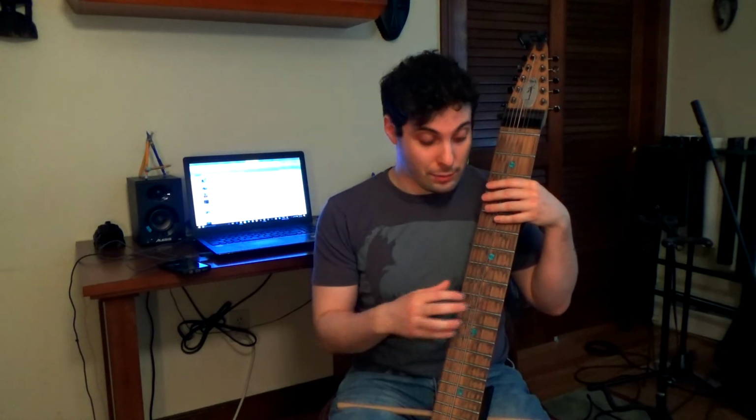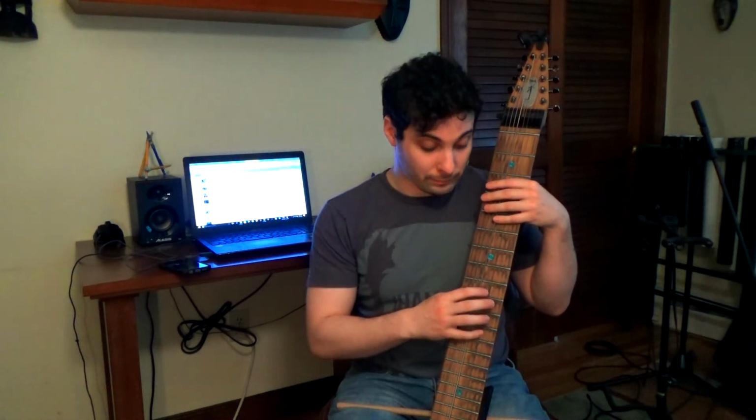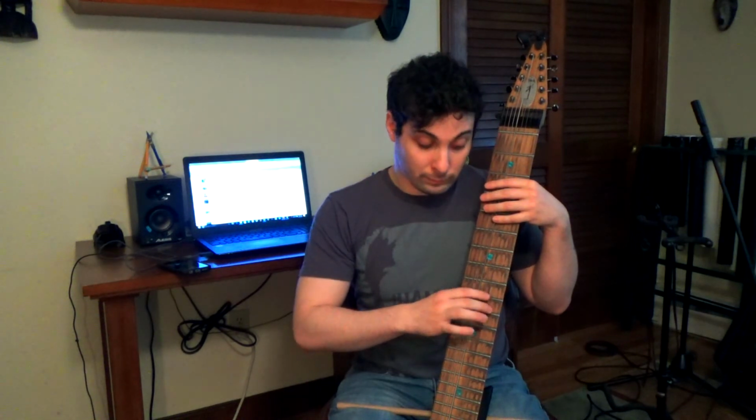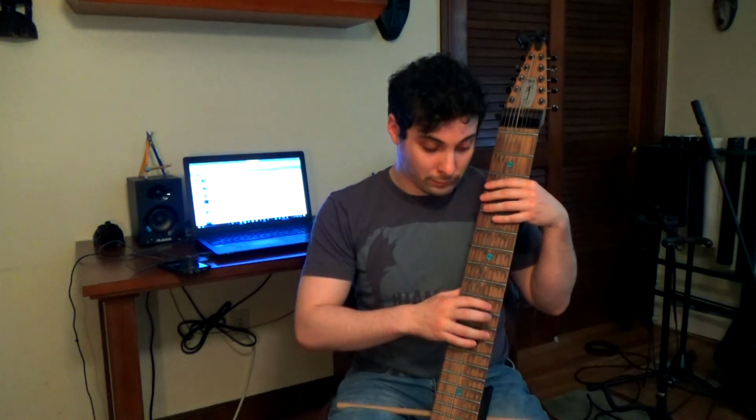Then we're going to take the exact same pattern, pattern 1 twice, up to pattern 2, then up a string set, pattern 1 once, pattern 2, then up a string set, pattern 1 once, pattern 2, and we're going to apply that there. So that's how I came up with this particular part of Sargatanas Before the Fall.